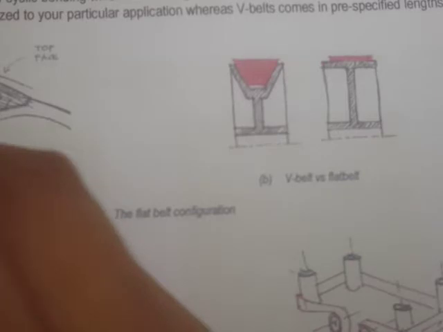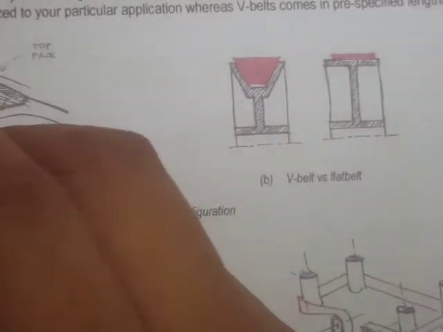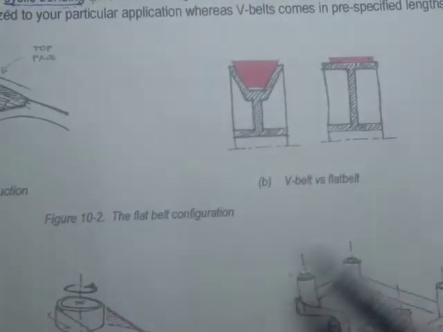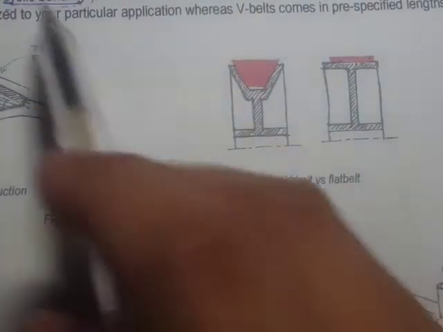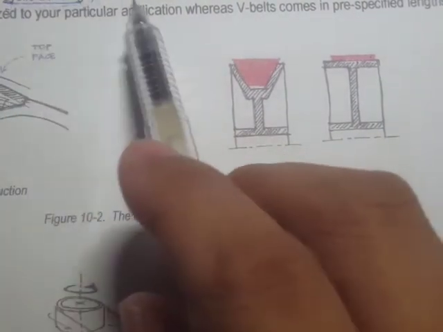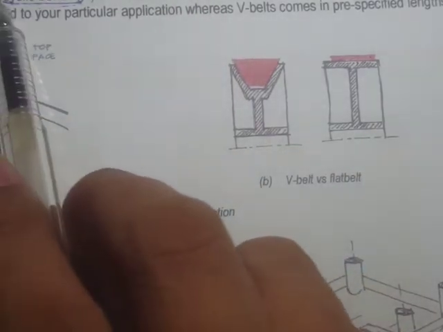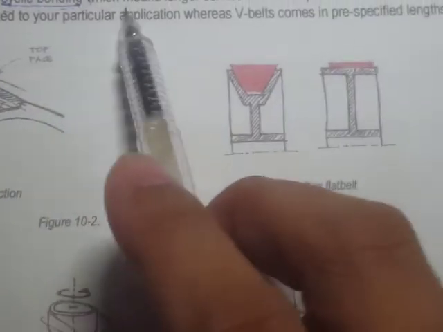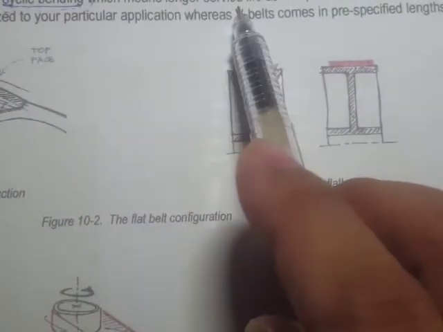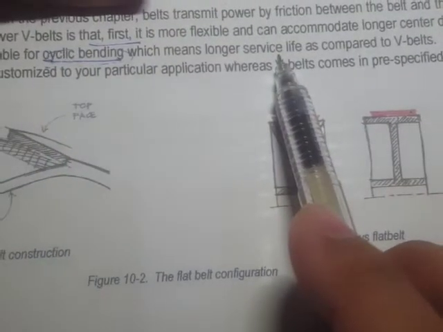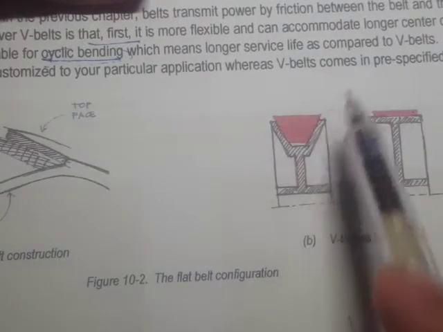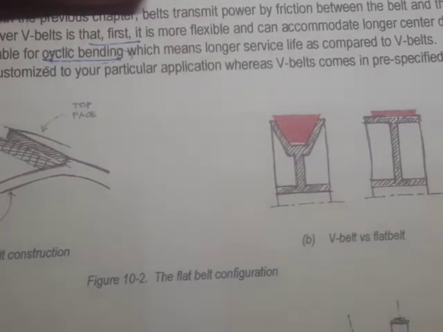Second, they can accommodate cyclic bending. Cyclic bending is a fatigue loading, so if it is more tolerable for cyclic bending, then that means that it can have longer service life.